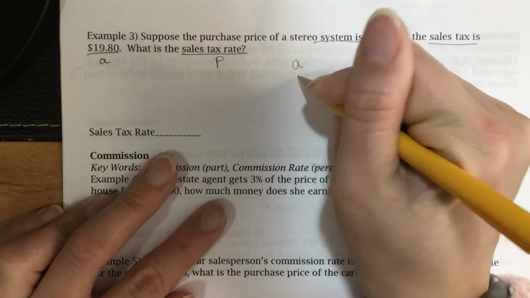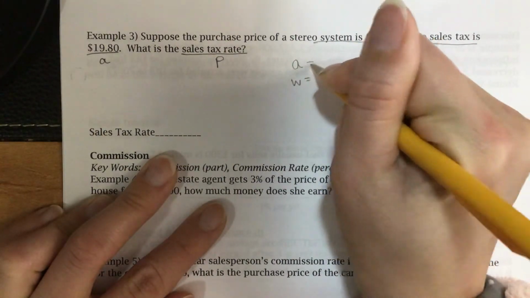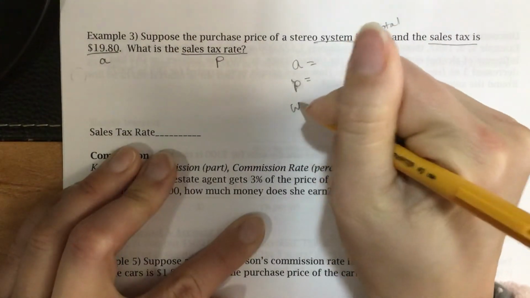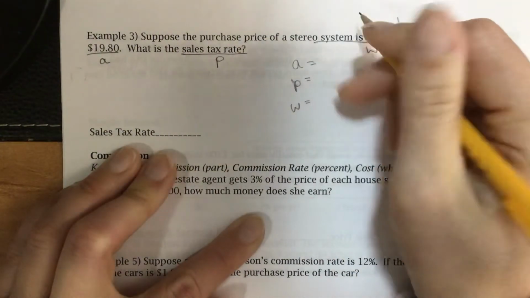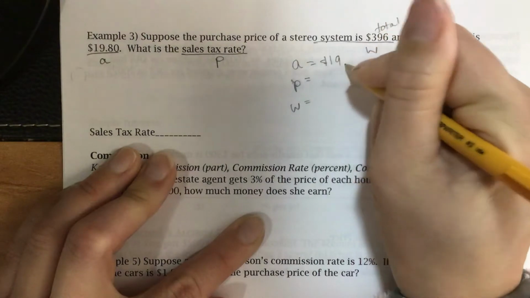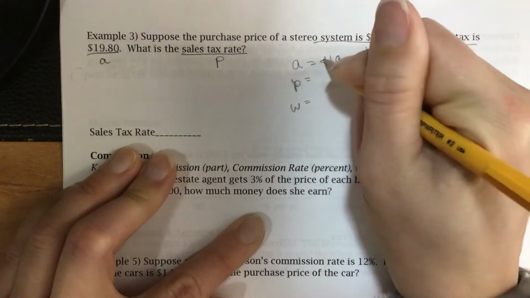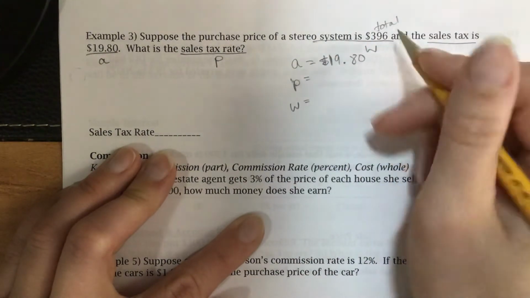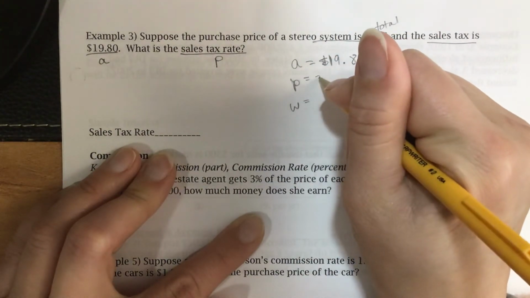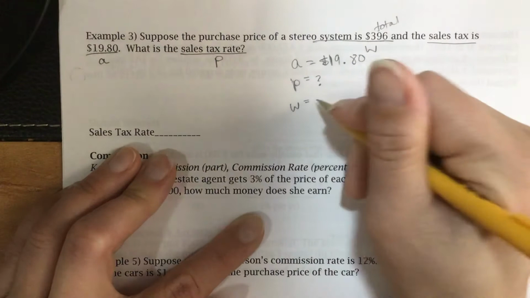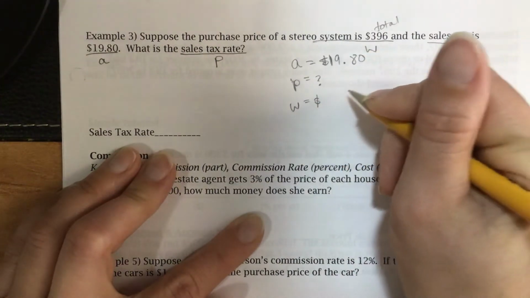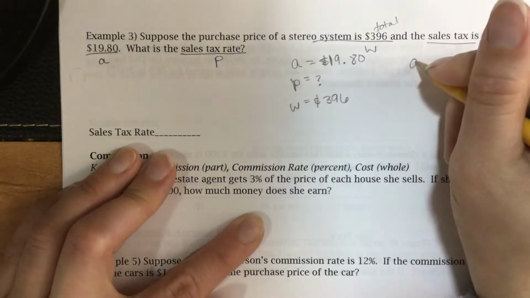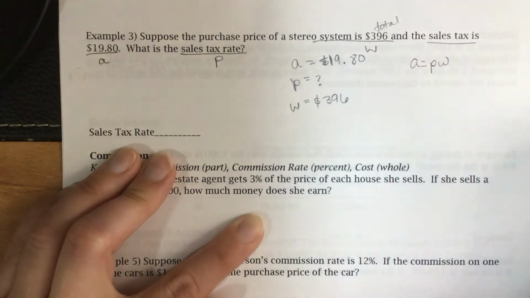So we start off by writing what we know, A, P, W, right? We know that the part is $19.80. The percent we don't know, and the total for how much the stereo system cost was $396. I substitute what I know into my equation.